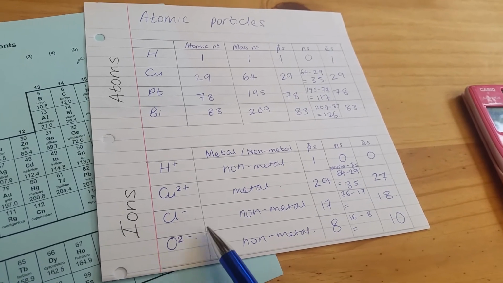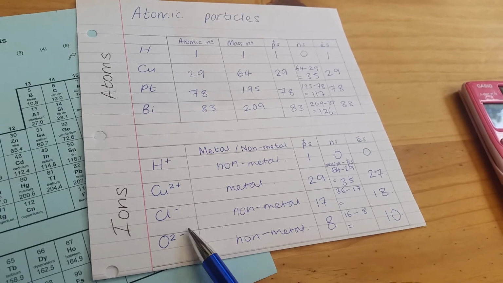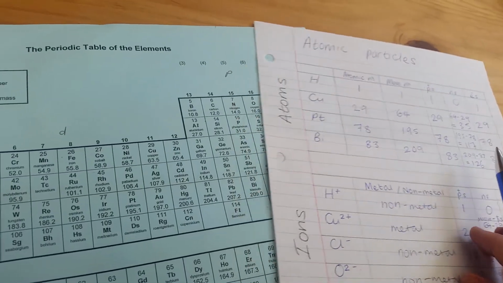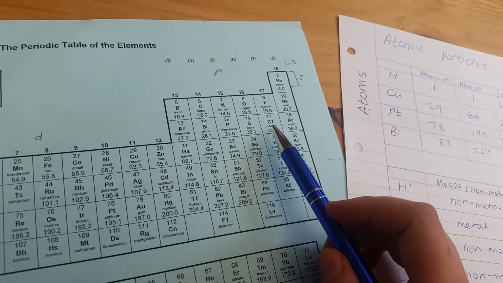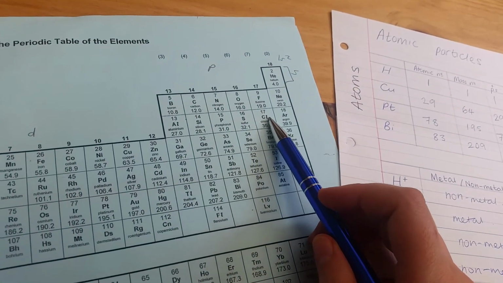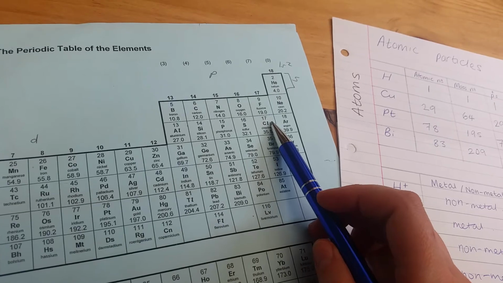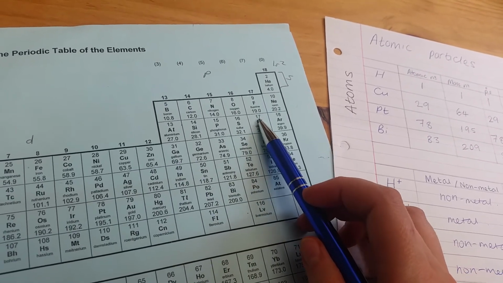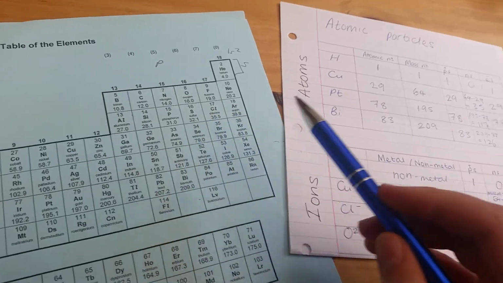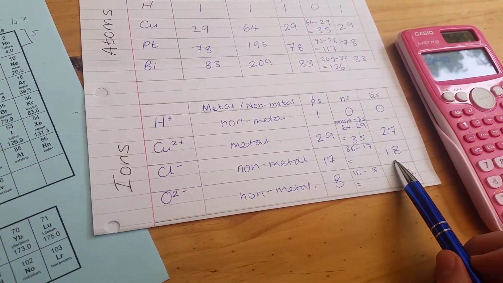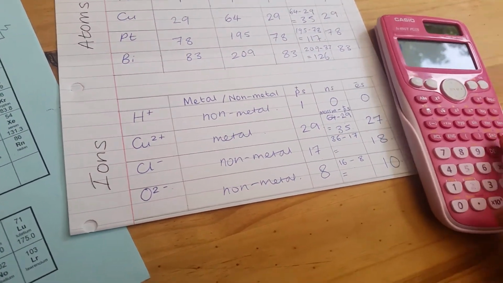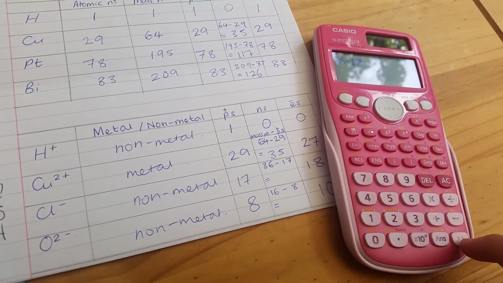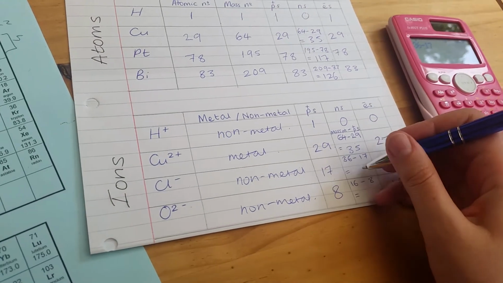Then moving on to our negative ions. Chlorine is a non-metal. Number of protons, let's find it on the periodic table, 17. So number of electrons in a chlorine atom would be 17 as well. In the ion, it's gained 1 electron, so we add 1 onto 17 to get 18. And then lastly, to work out the number of neutrons, 36 minus 17 gives 19.